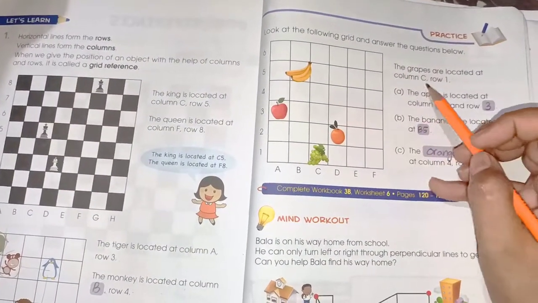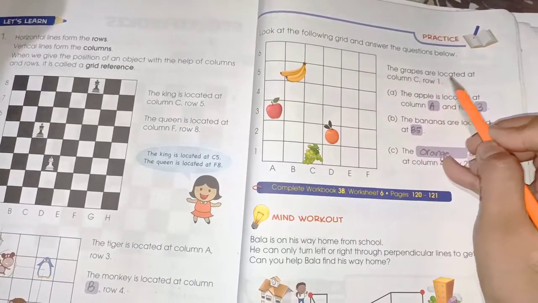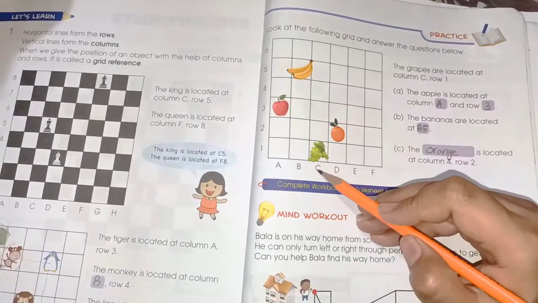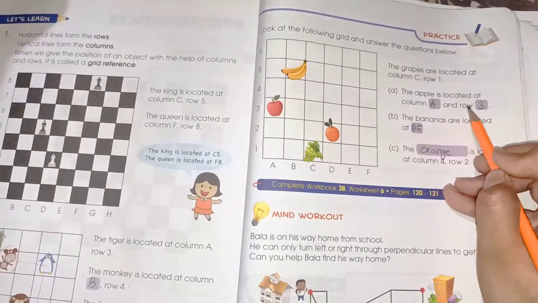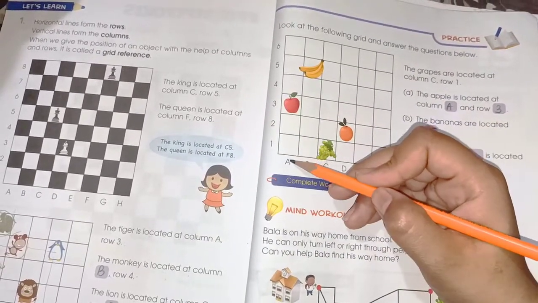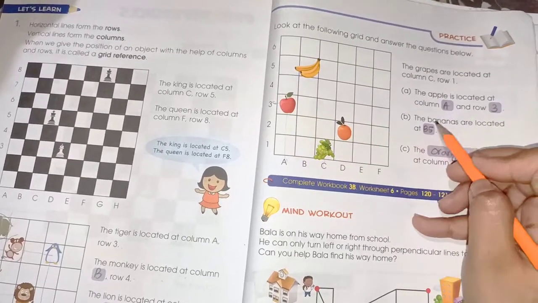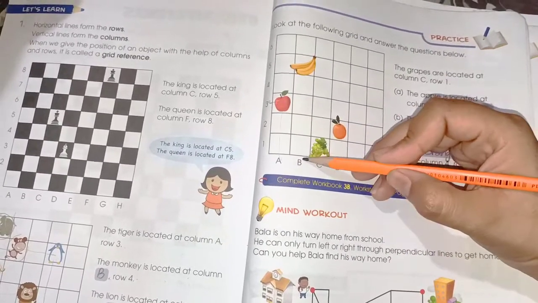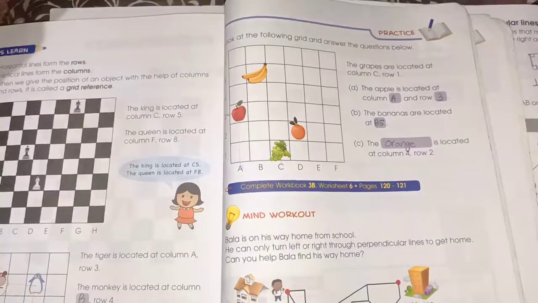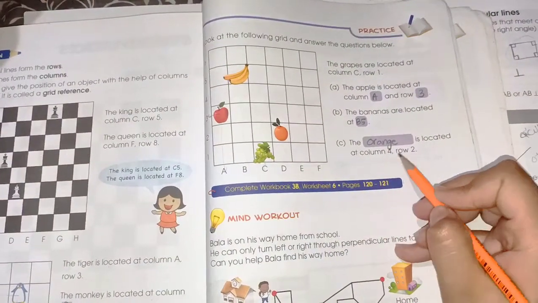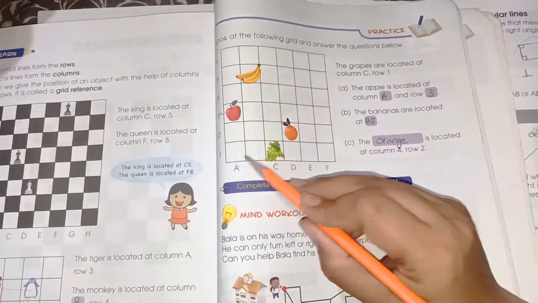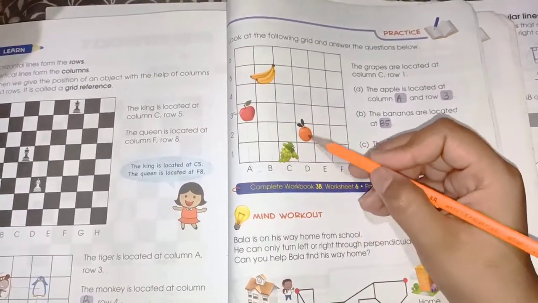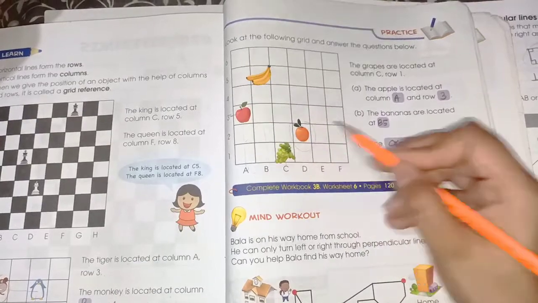Page number 266. Again we have to read and fill the grid. The grapes are located at column C, row 1. The apples are located at column A and row 3. The bananas are located at column B, row 5. And the orange is located at column 4, row 4. Column 4 is this 1, 2, 3, 4, and row 4 is this 1, 2, 3, 4, orange.